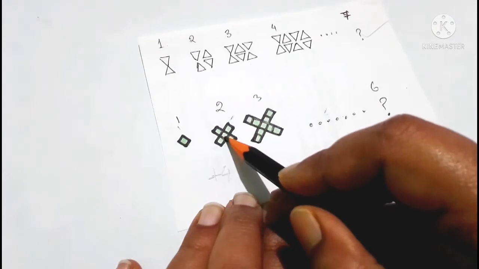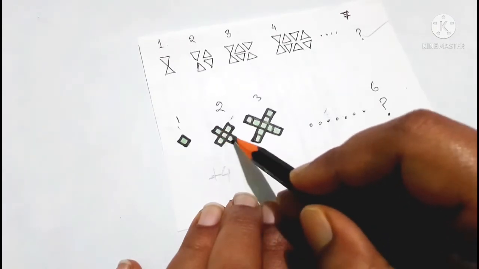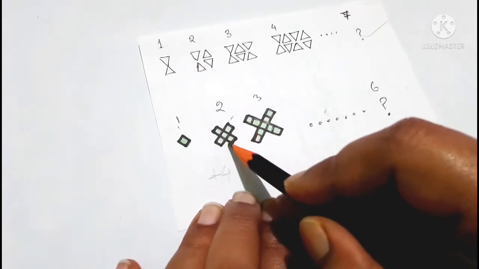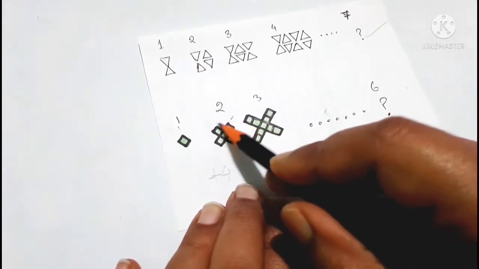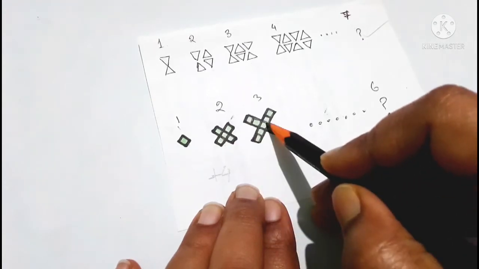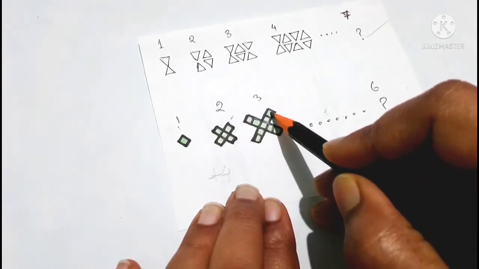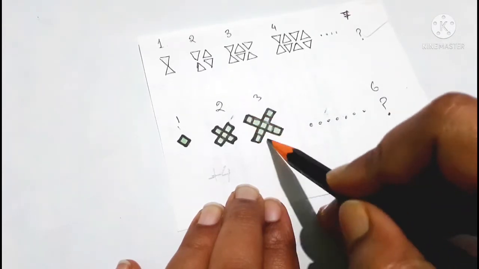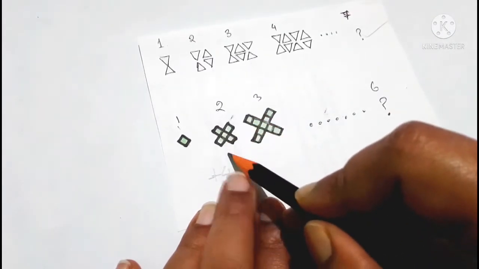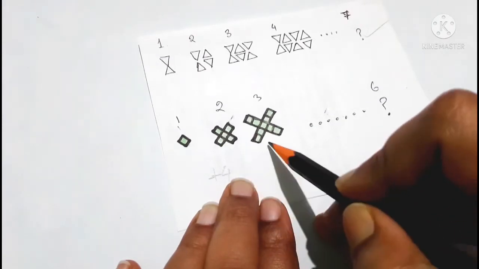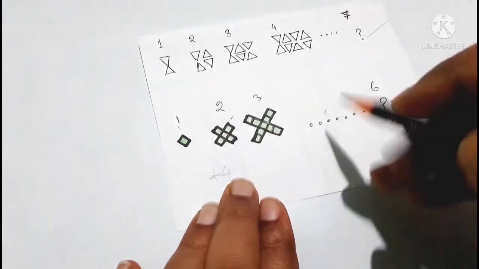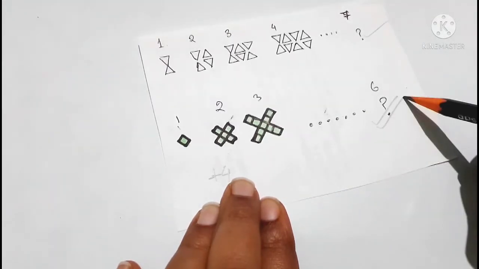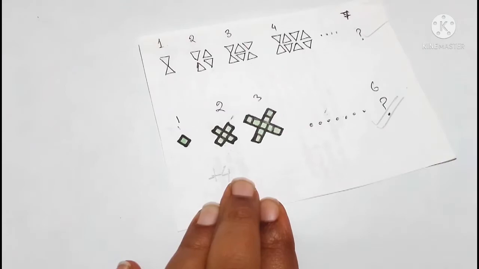In addition to the central square, we have added 1, 2, 3, 4 squares more in 4 directions. Again, this second pattern is the same here, but in addition to that, we have added 1, 2, 3 and 4 more squares. So it is 5 here and 9 here. This is how we have to work out what will be the pattern number 6 over here. You can do that at your home.